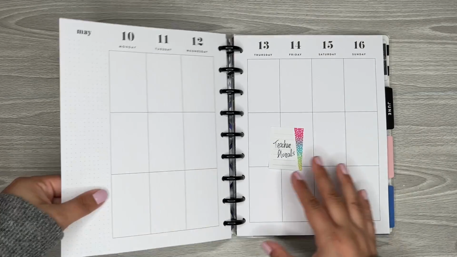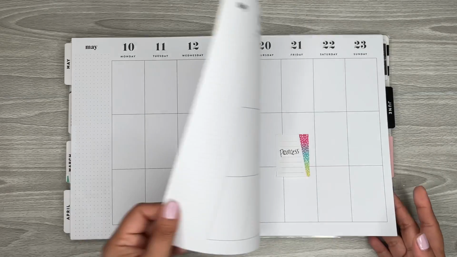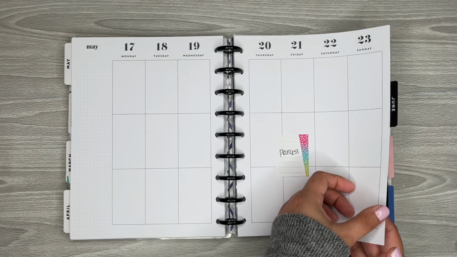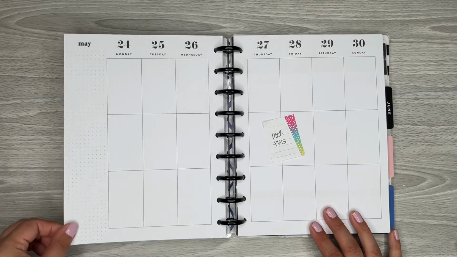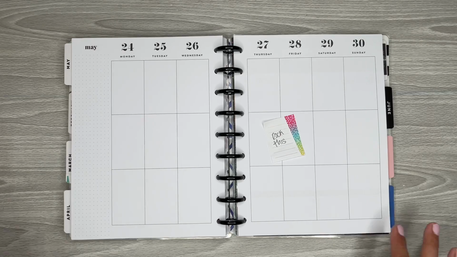And then Teacher Florals, a princess spread. So I really like how those turn out. And then Rock This. Okay, so those are figured out.